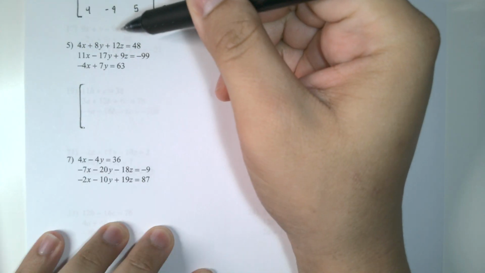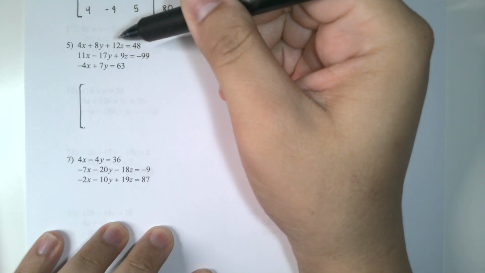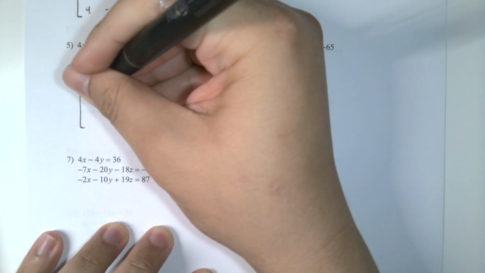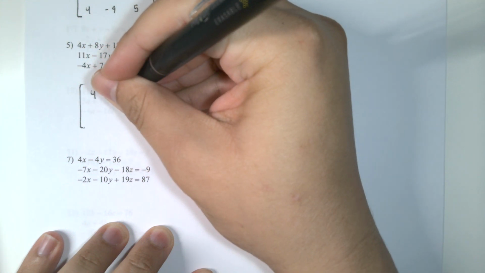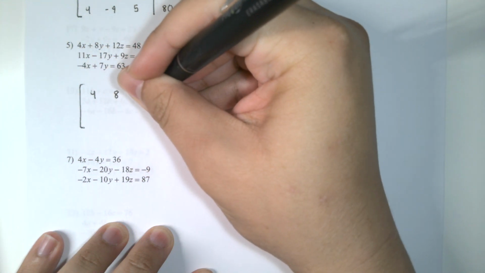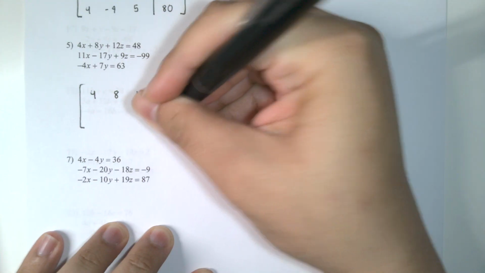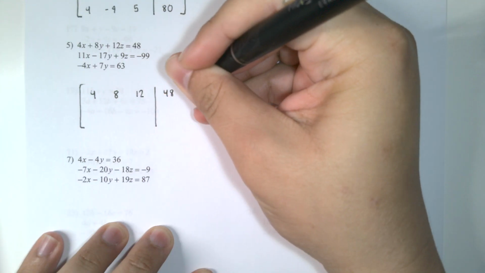Just reading off the top, we have 4, 8, 12, and then 48. So we have 4x, 8y, 12z is equal to 48.